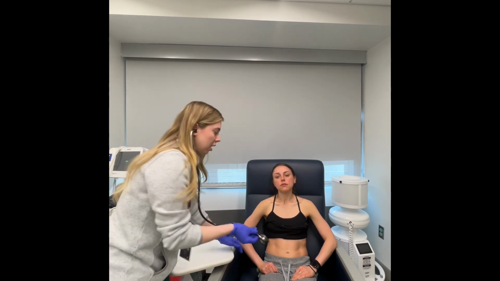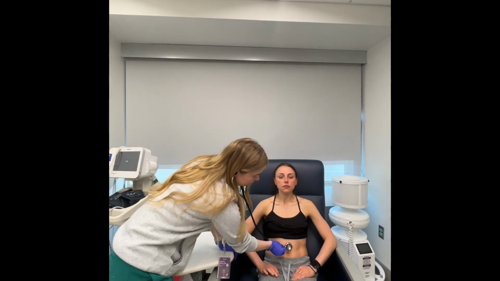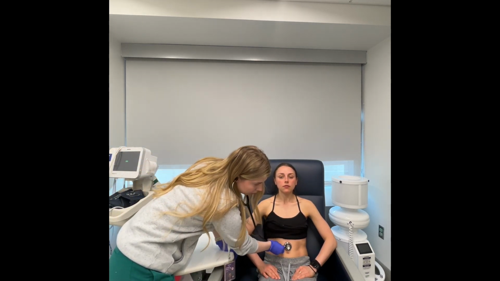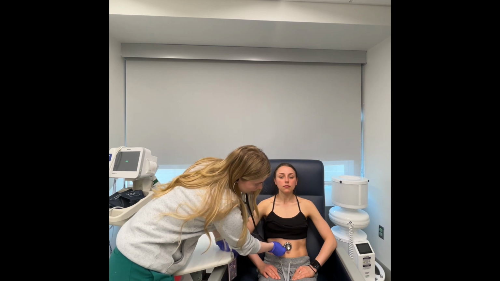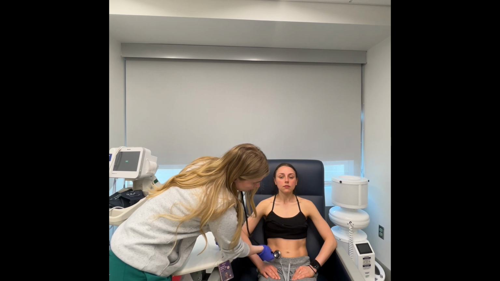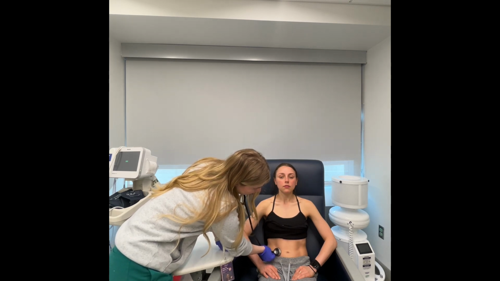Next, we would move on to listen to vascular sounds. We would start with the aorta. So we would position our stethoscope a little bit above the belly button. We're listening for any sounds from the aorta. Next, we would move on to the renal arteries, which sit midline with the belly button.